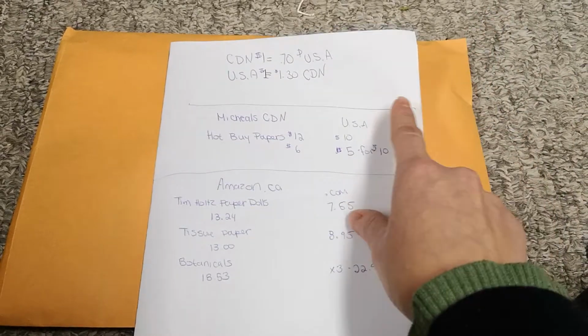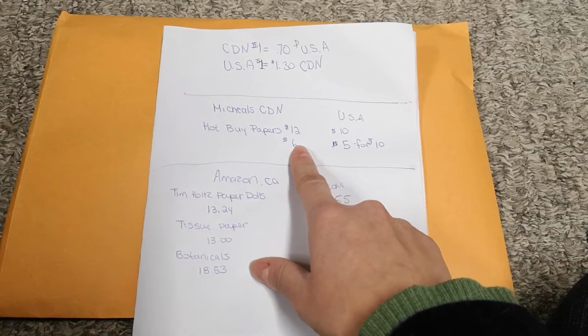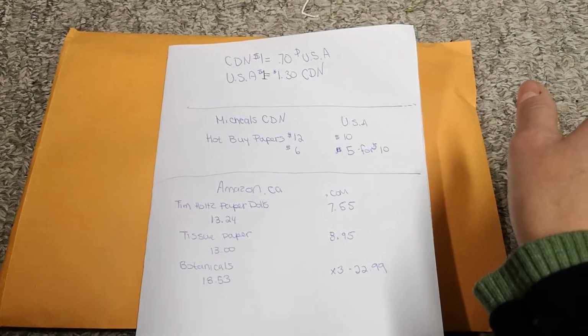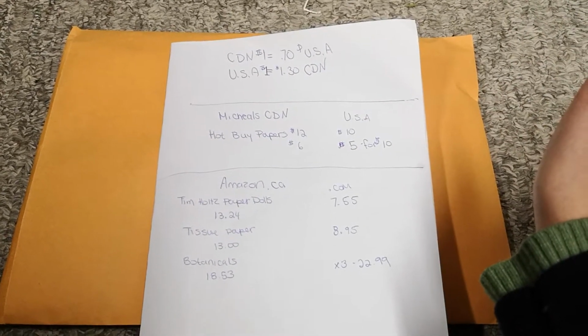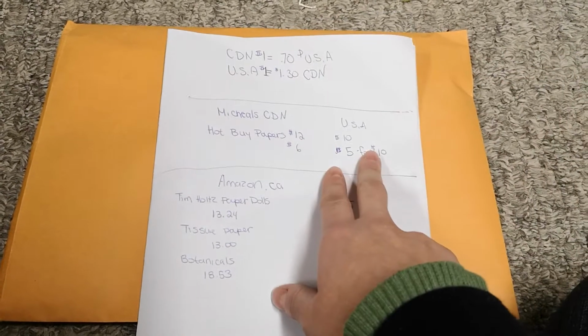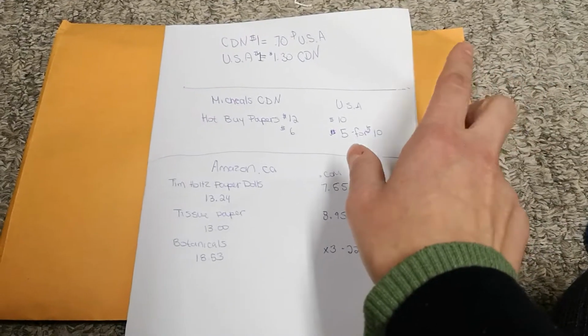The other thing I want to explain is Canadian cost. We have Michaels in Canada. We do not have Hobby Lobby. We do not have Joann's. We do not have Tuesday Morning, Daiso. I don't know what else you guys all have. TJ Maxx. Anything that basically you can find scrapbooking supplies for a decent price, we don't have in Canada.